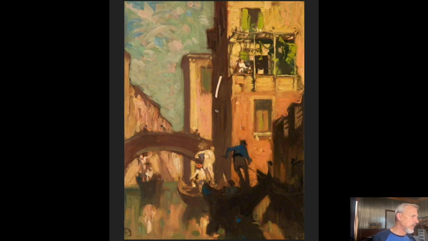But even here, the orange on the side of the wall is more of a cool orange compared to the warmer orange here. Now, everything is slightly muted. The orange isn't as strong as it can be straight from the tube. Slightly muted, either with black or blue, but still looks really warm compared to the shadow.